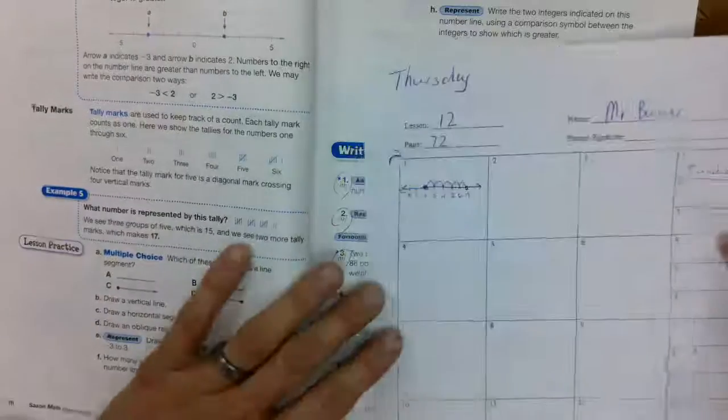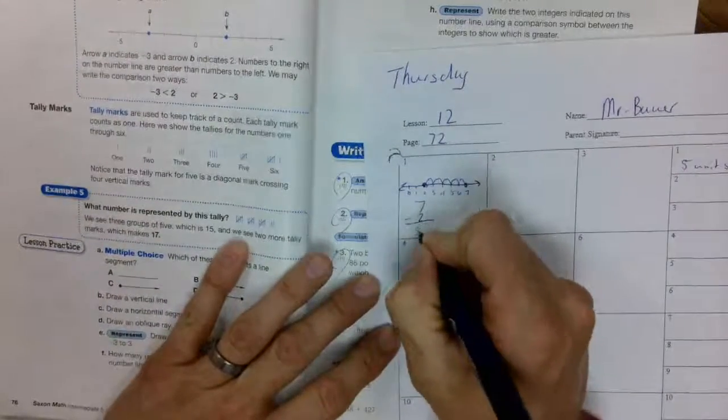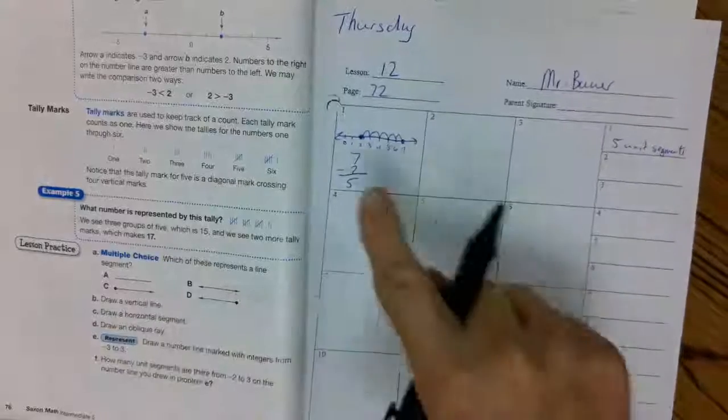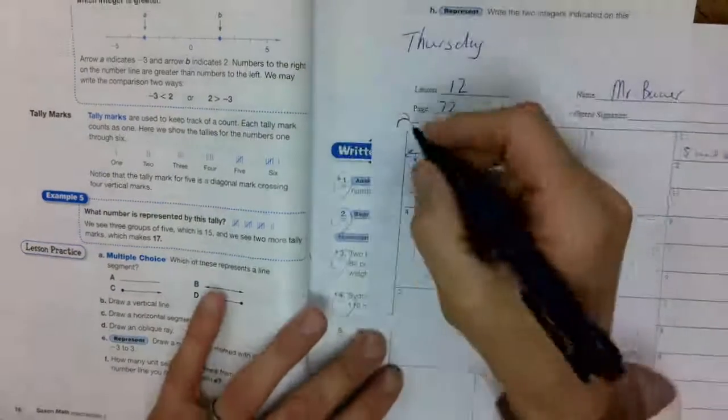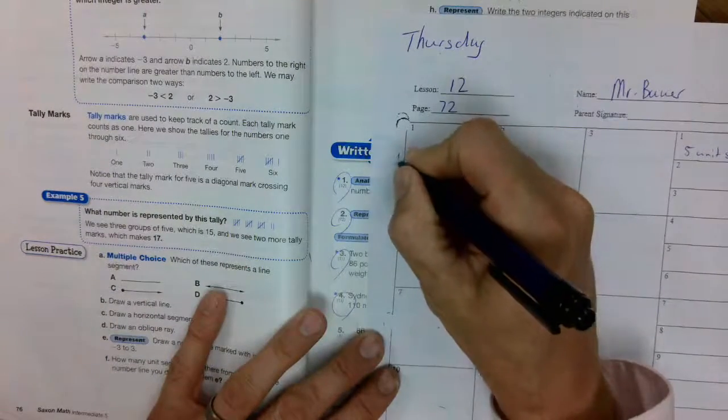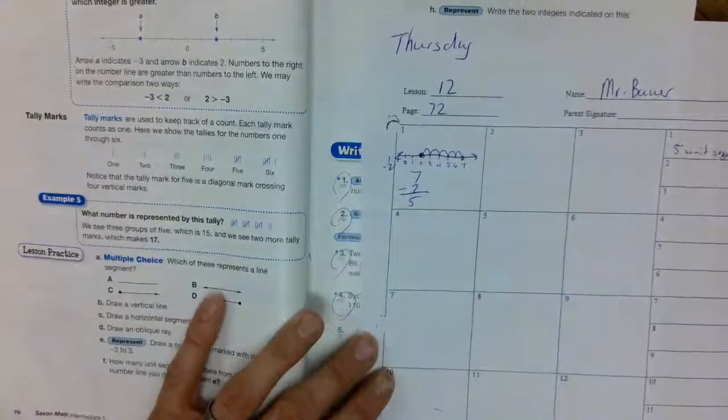Now there's another way you can do this. You can go 7 minus 2, but be cautious. That only works if they're both positive numbers. If they ask you to start at -2 and go to 7, then that's where you can't subtract it. Okay? All right, good.